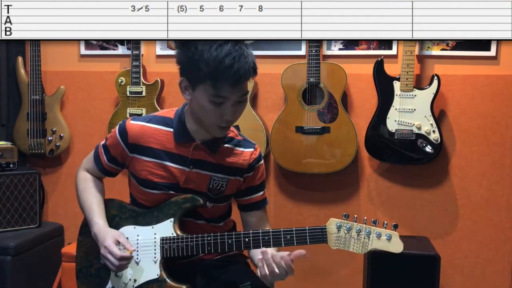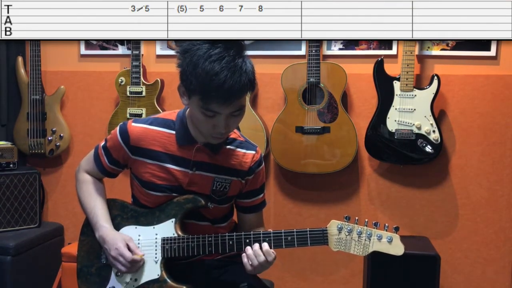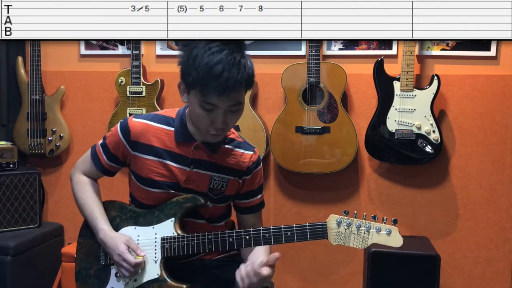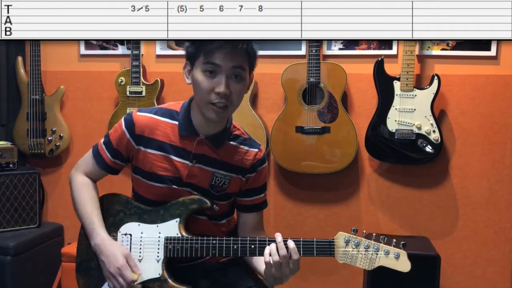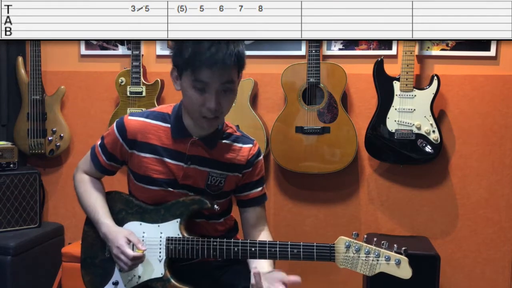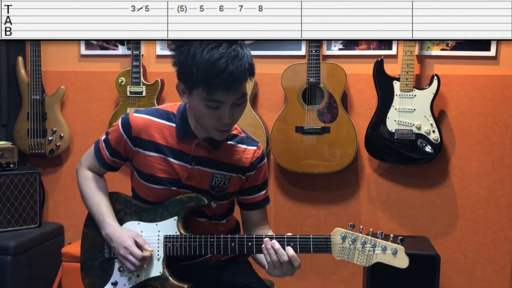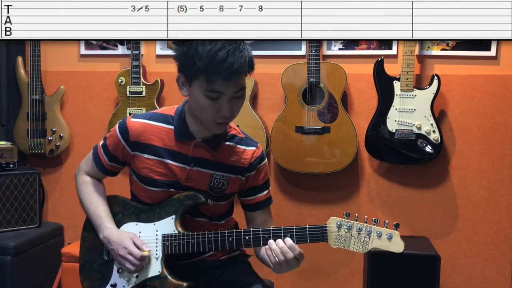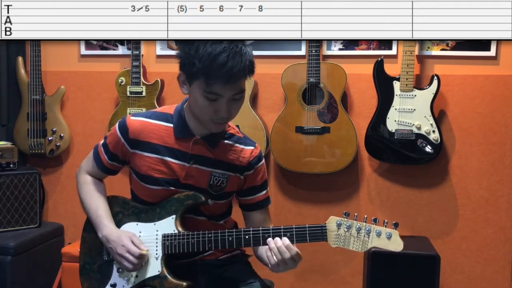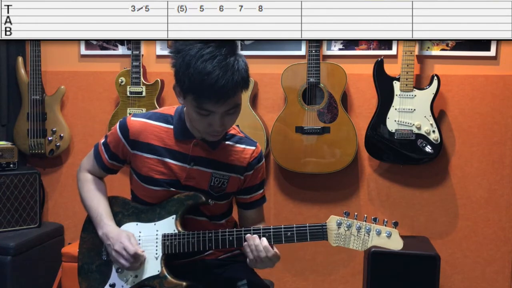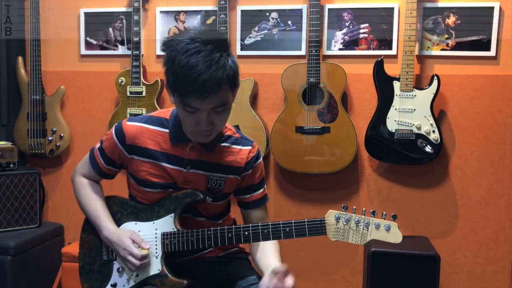And this is how it sounds again in full. Over a C power chord backing track, this is how it will sound. 1, 2, 3, 4. Okay, so these are 3 licks that you can use in your own playing.